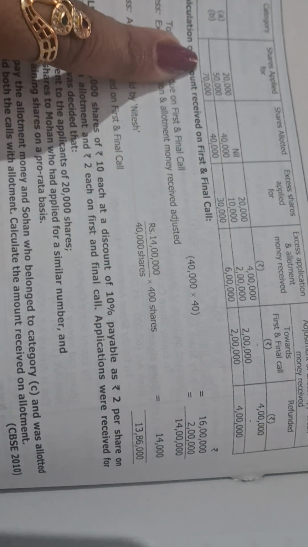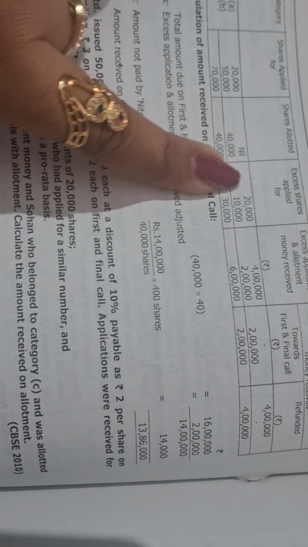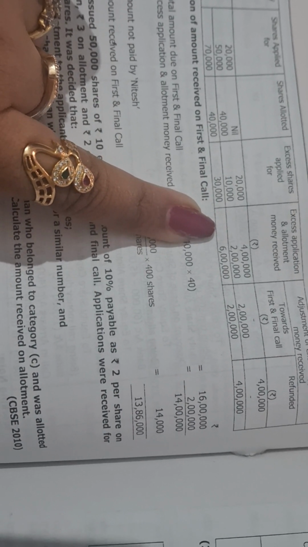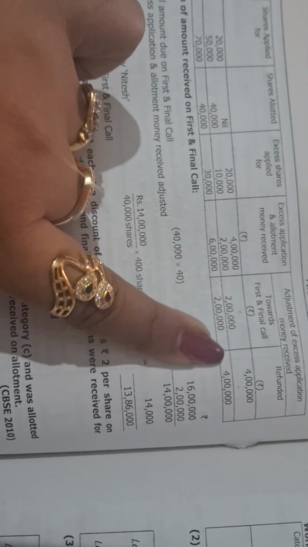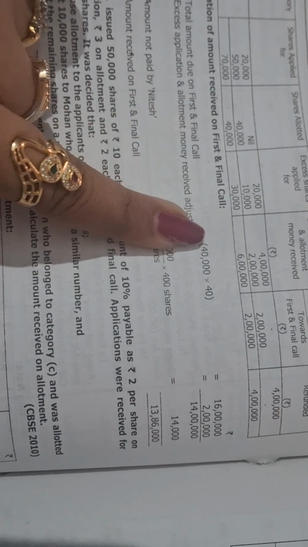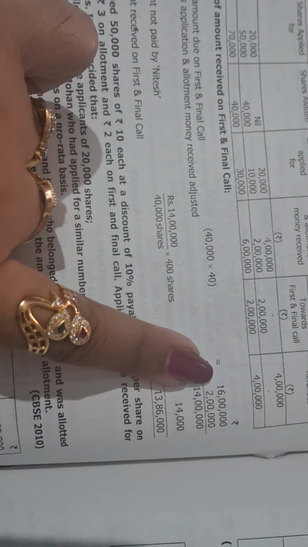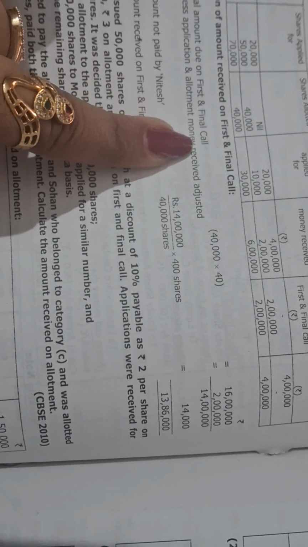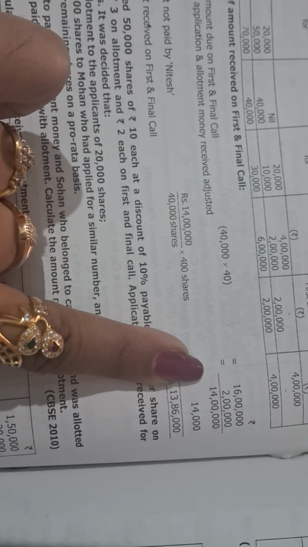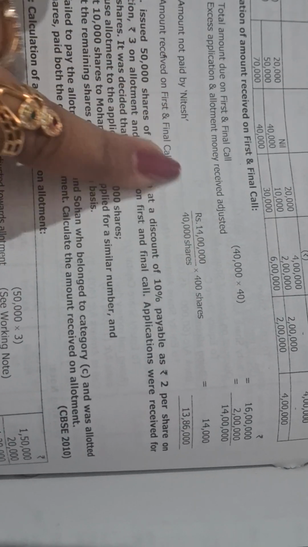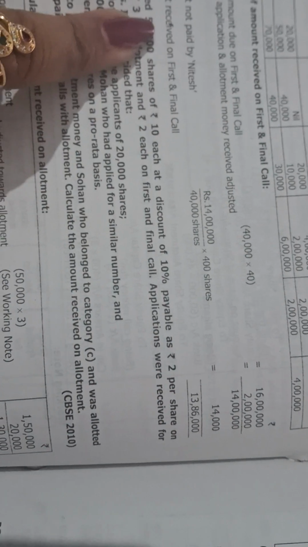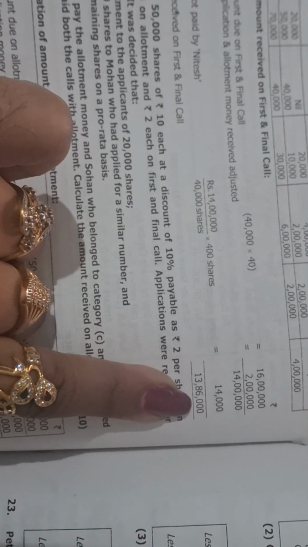Then shares applied for 70,000, shares allotted 40,000. Excess shares applied for 30,000. Excess application and allotment money received 6 lakh. Towards first and final call 2 lakh. Refunded is 4 lakh. So total amount due on first and final call is 40,000 into 40, which is 16 lakh. This is clear. Less excess application and allotment money received and adjusted, that is 2 lakh. So the amount is 14 lakh. Amount not paid by Nitish: 14 lakh divided by 40,000 into 400 shares is 14,000. Amount received on first and final call is 13 lakh 86,000.